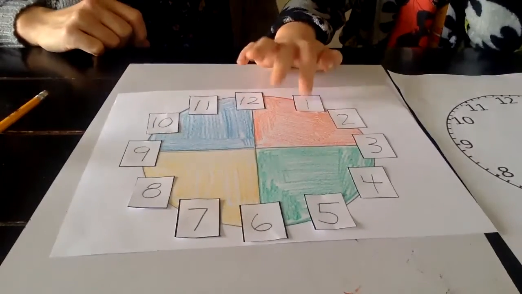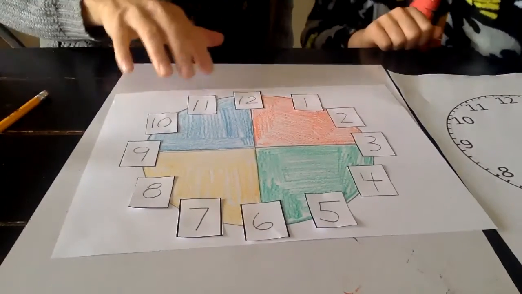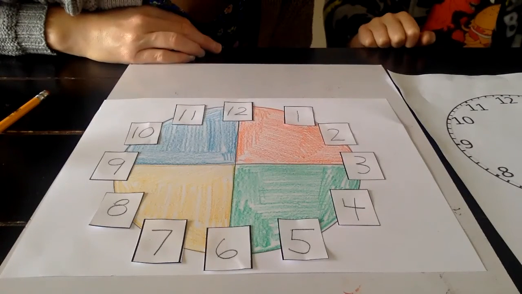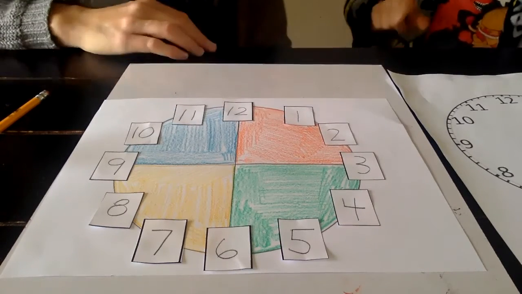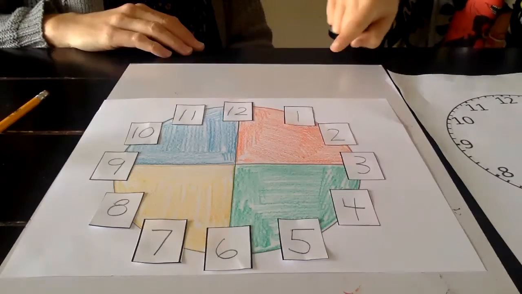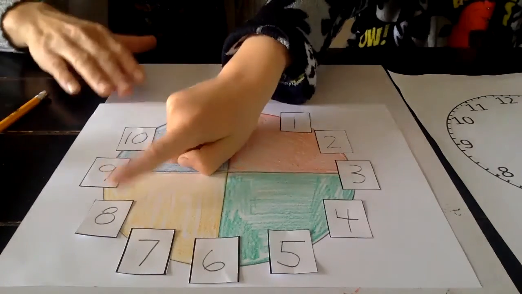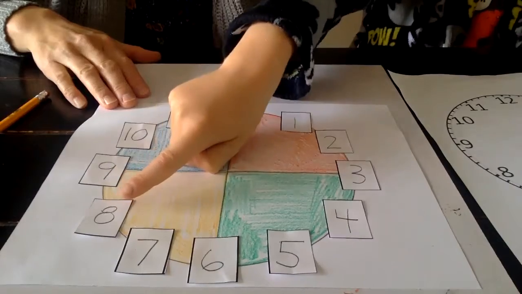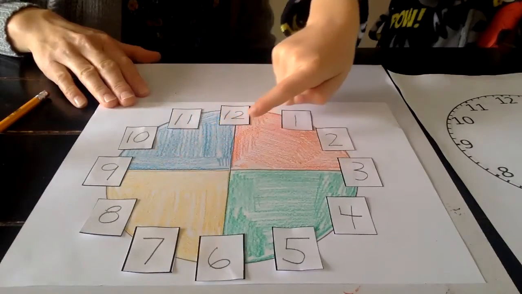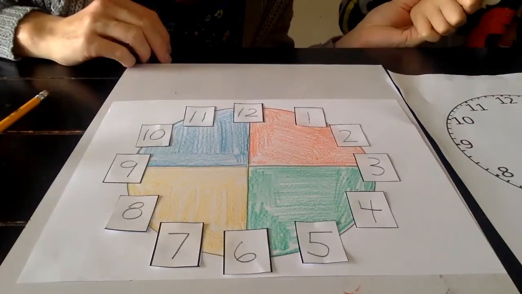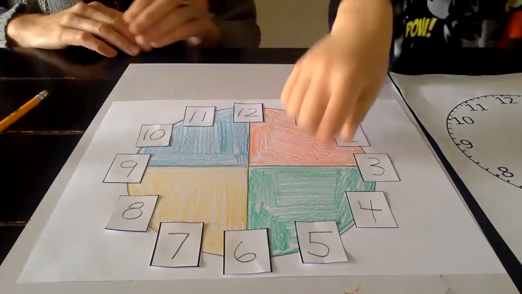Alexander, it's a tricky one. Let's let them go first. Where is 8 o'clock? Touch 8 o'clock if you see it. All right, Alexander's turn. Alexander, where's 8 o'clock? Oh, there it is, slow motion, huh? All right, 8 o'clock's right there. Where is 5 o'clock? Show me 5 o'clock if you see it. 5 o'clock? All right, Alexander's turn, 5 o'clock.